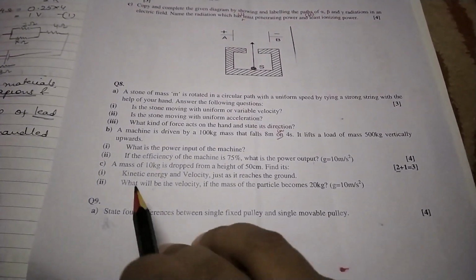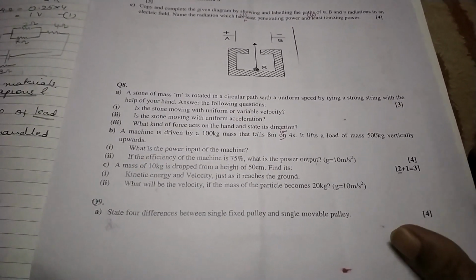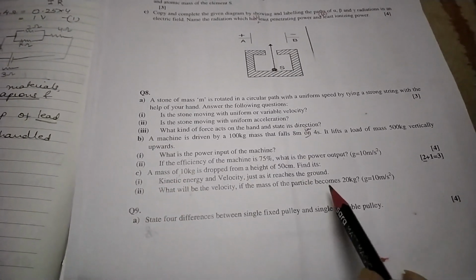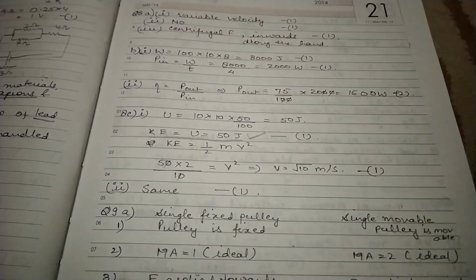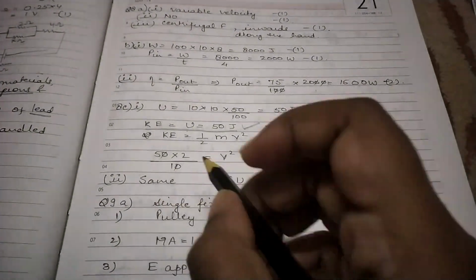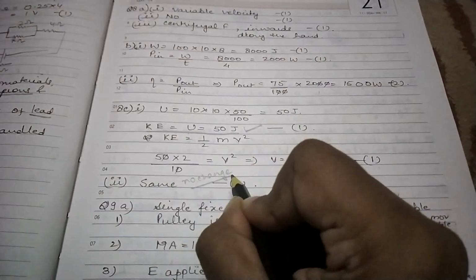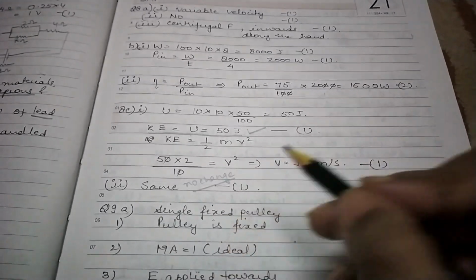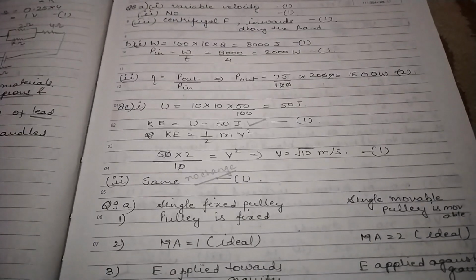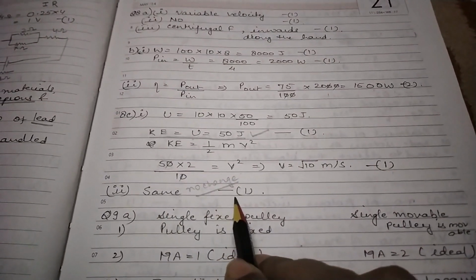The second part of the question is, what will be the velocity if the mass becomes 20 kg. Mass right now in the question is 10 kg, but if the mass value becomes 20 kg, then there won't be any change in the velocity value. It will remain the same because velocity of any object does not depend upon the mass. So there will be no effect in the velocity. That was question number 8.